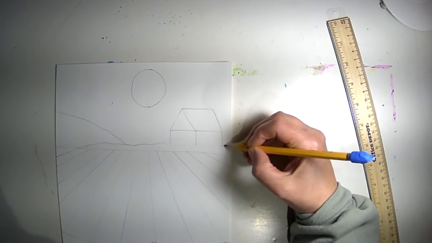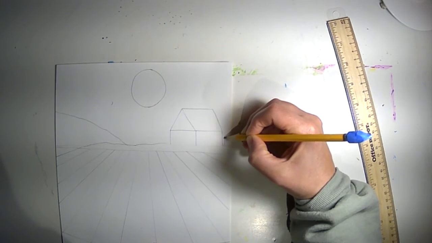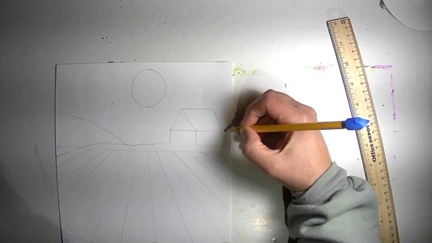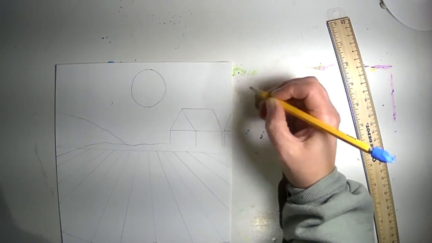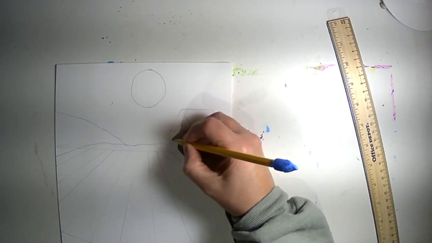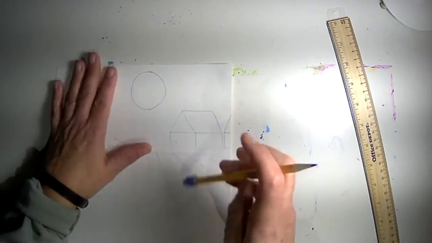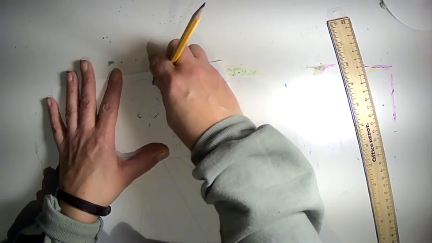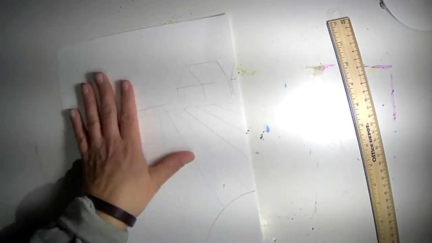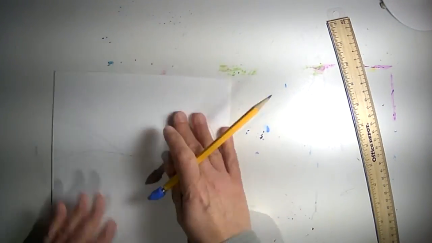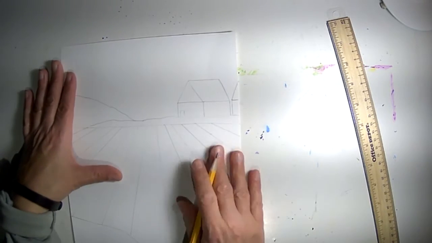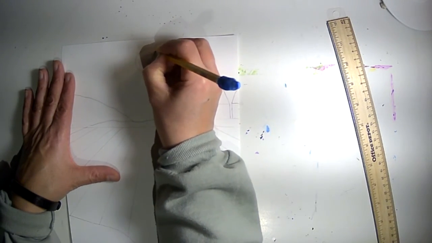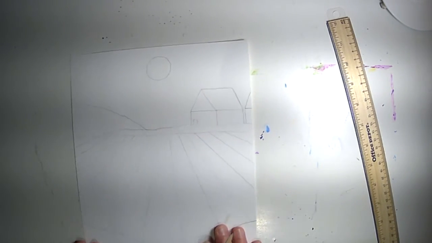Here's my house. I think I'm going to put a little building next to this one, right here. And some details here. No, I think my moon is too big. And I keep shaking this whole table. And here we go. And this will make a beautiful image to color.